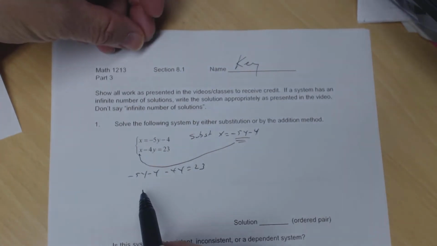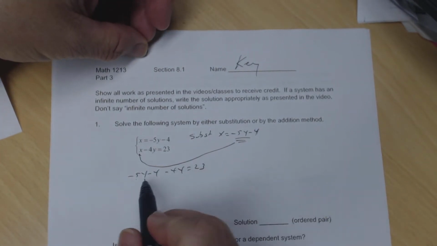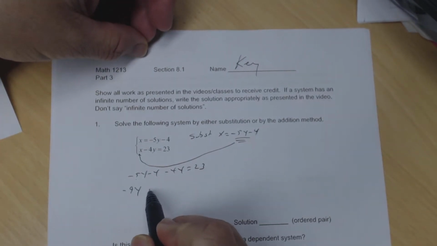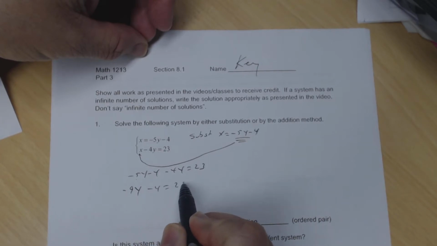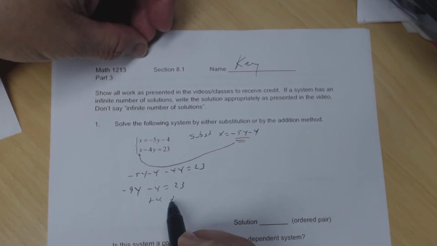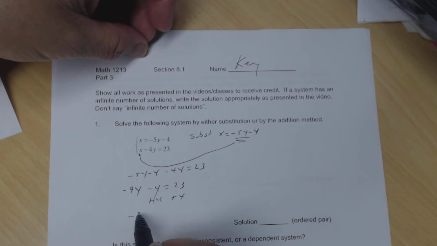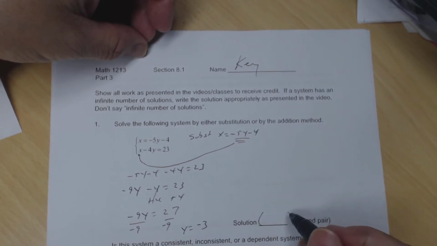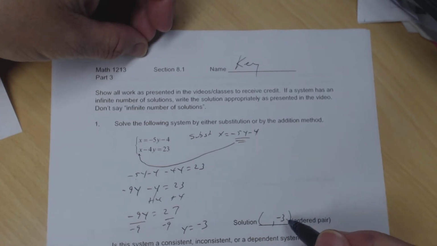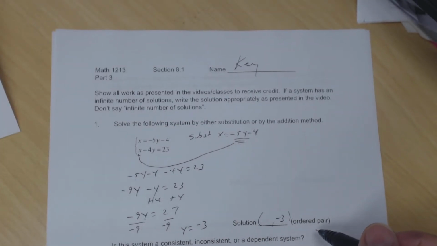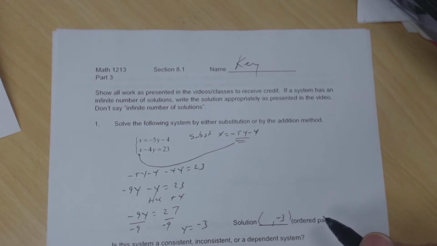And so now we combine like terms. A negative 5y and negative 4y is a negative 9y, minus 4 equal 23. Adding 4 to both sides, I get negative 9y equal 27. And then dividing both sides by negative 9, I get y to be negative 3. So I found the y-coordinate of my solution. The y-coordinate of my solution is negative 3.